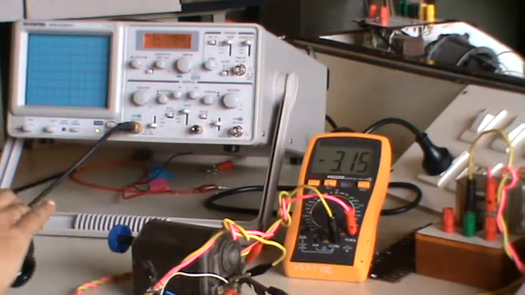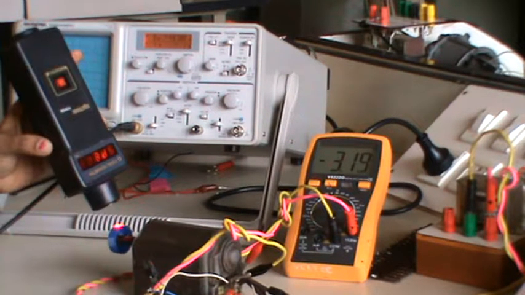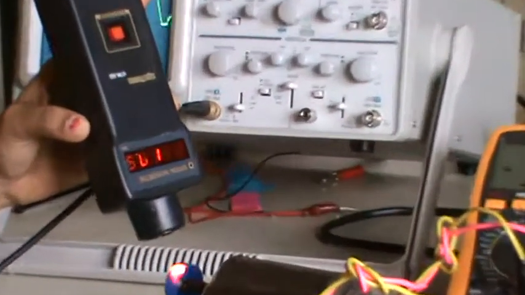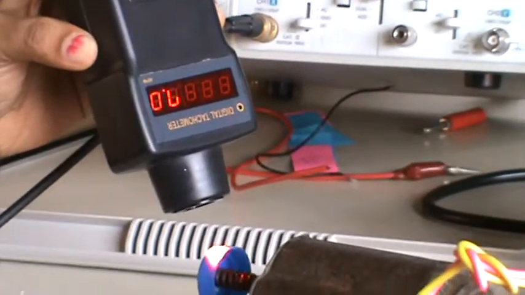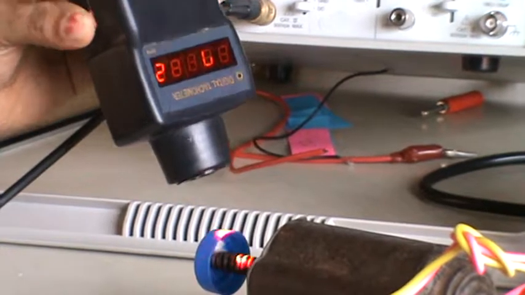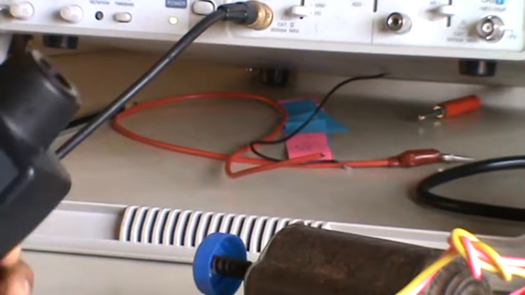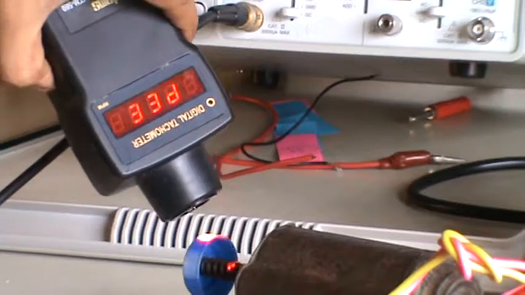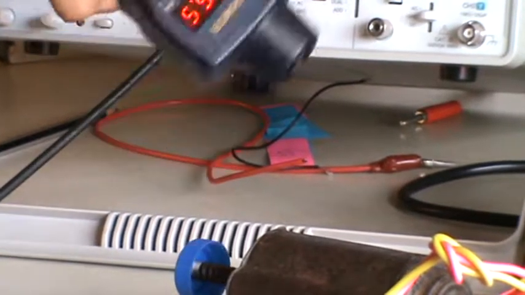Now I will check the speed by using a tachometer. We are seeing the speed of the motor here, and the speed was around 700. The speed is around 735.